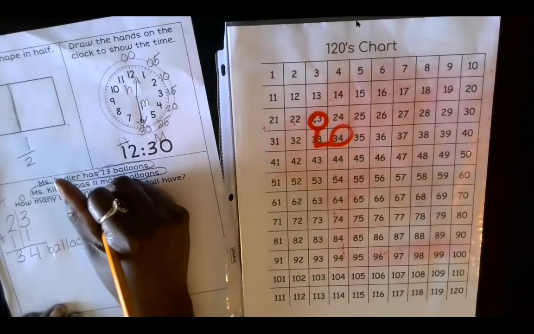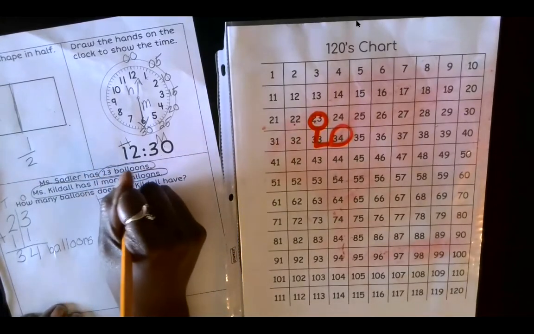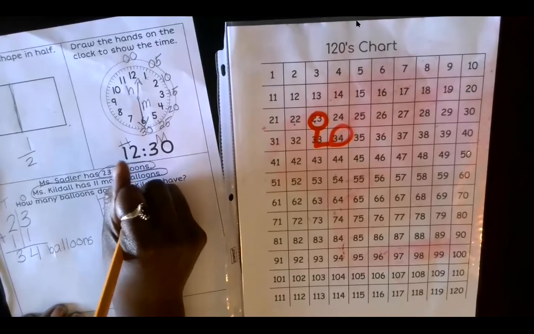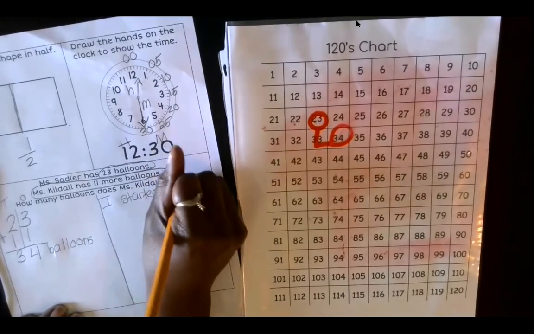So I'm going to write my sentence. I started at 23.